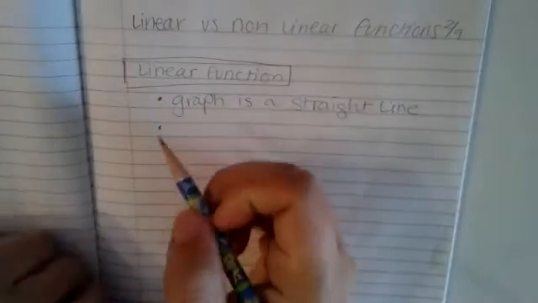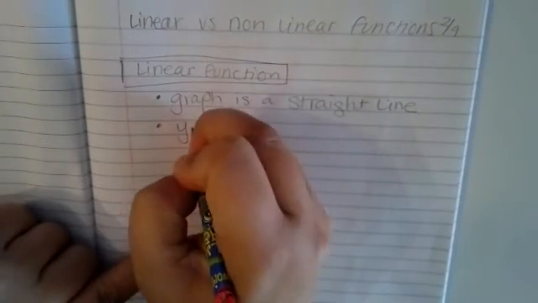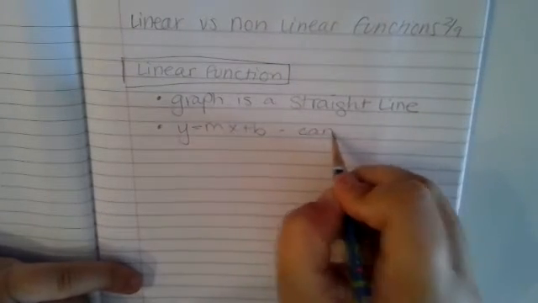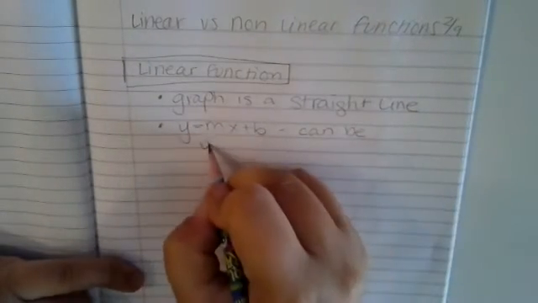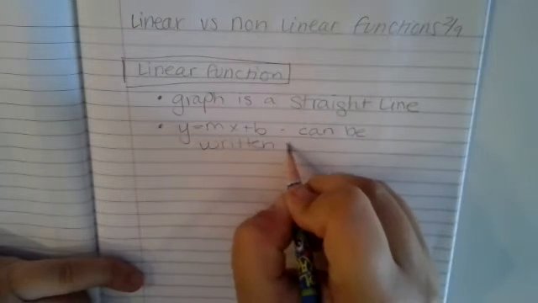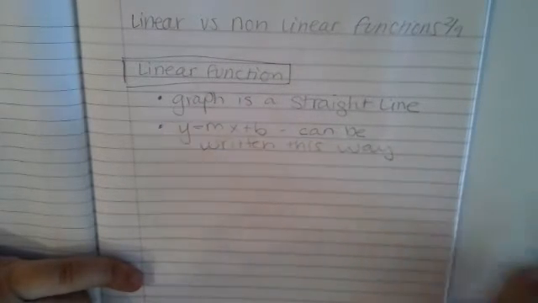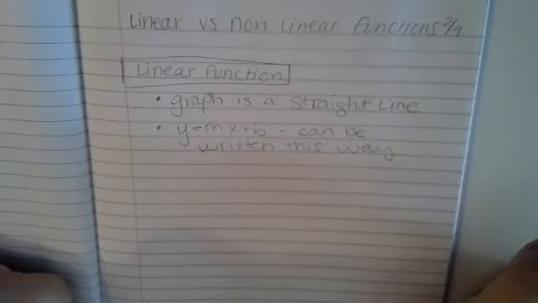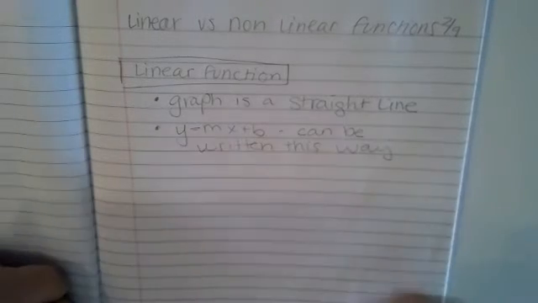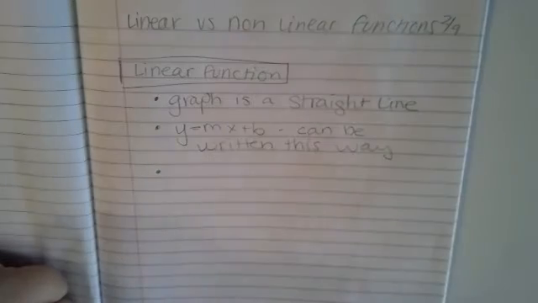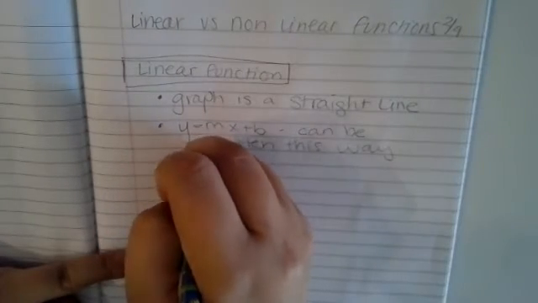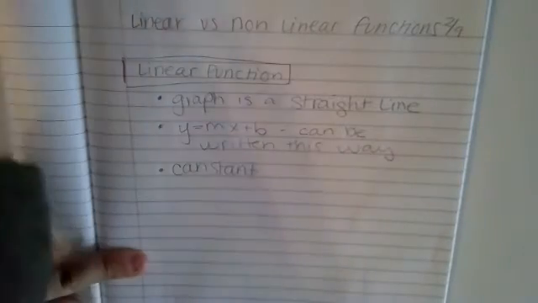When it's graphed as a straight line, that also means that it can be written in the formula y equals mx plus b. That's a linear equation formula, and so it's also a linear function. Because it can be written as y equals mx plus b, because it's a straight line, that also means that there is a constant rate of change.